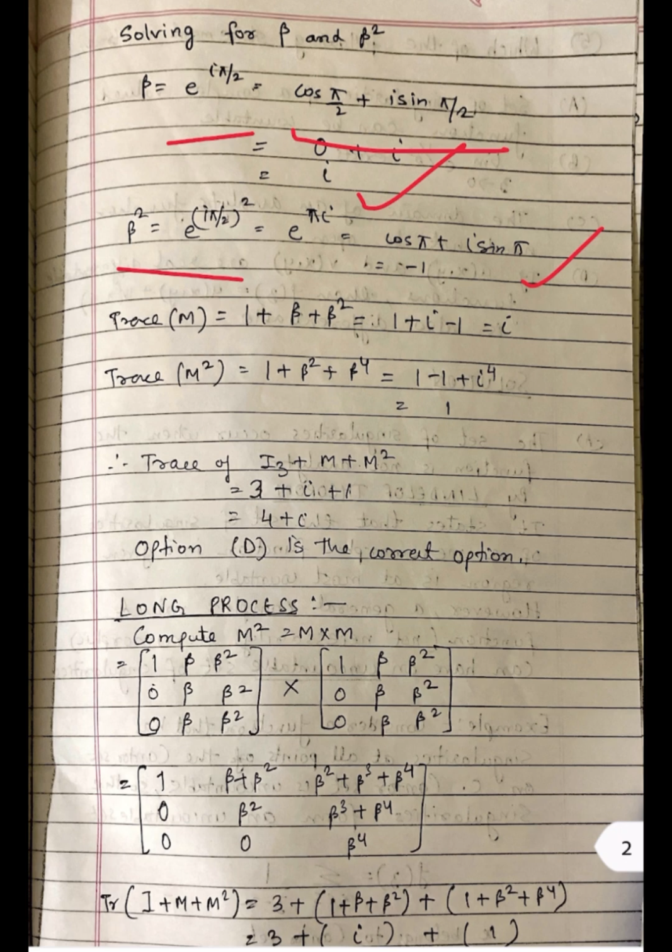Now trace of M is 1 plus beta plus beta square. So beta is our iota and beta square is minus 1. So 1 and minus 1 will cancel each other. We'll get only iota. Trace of M square is 1 plus beta square plus beta to the power 4. Beta square is minus 1 and beta 4 is iota to the power 4, which is again 1. So trace of I plus M square is 3.